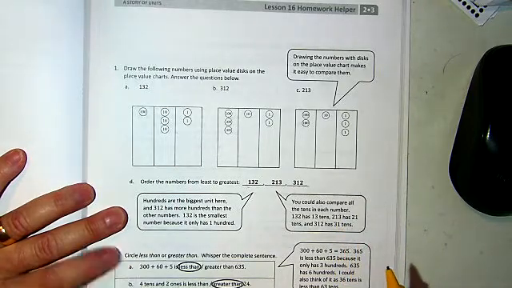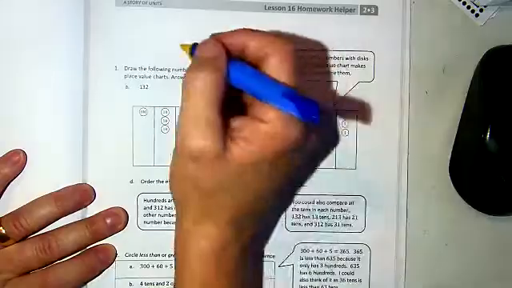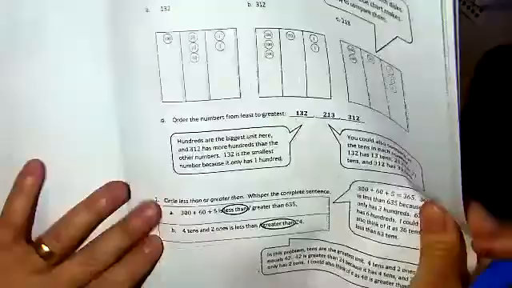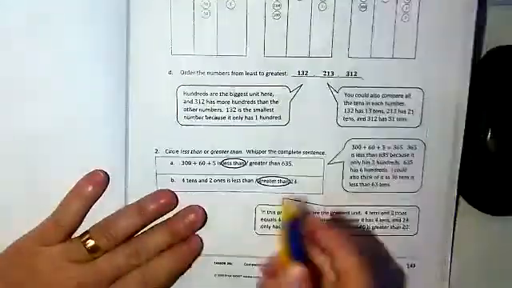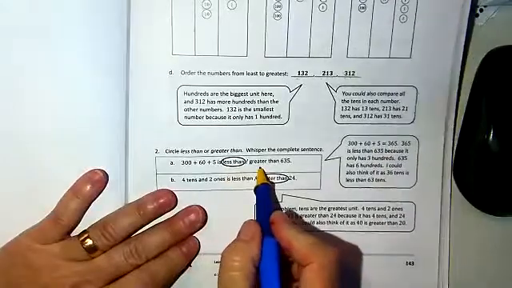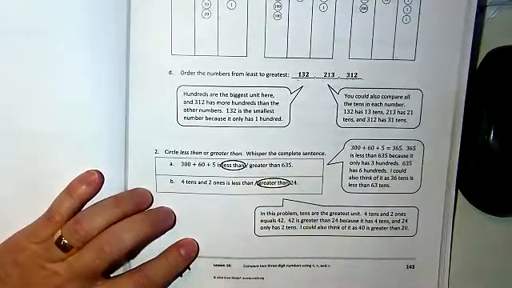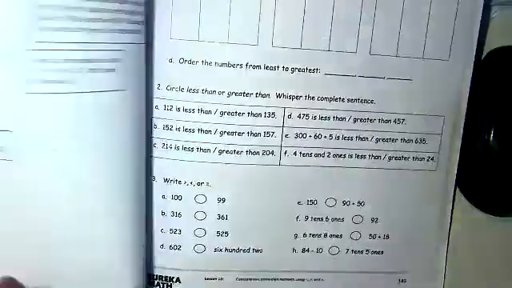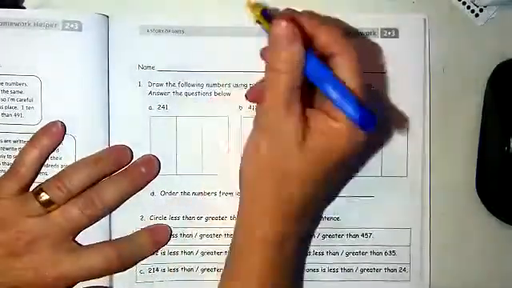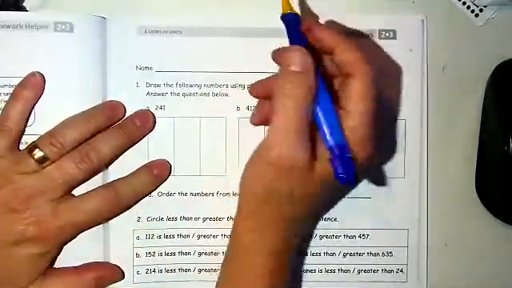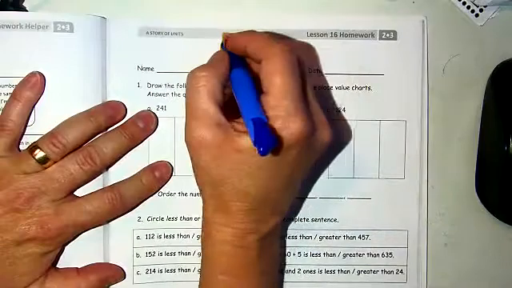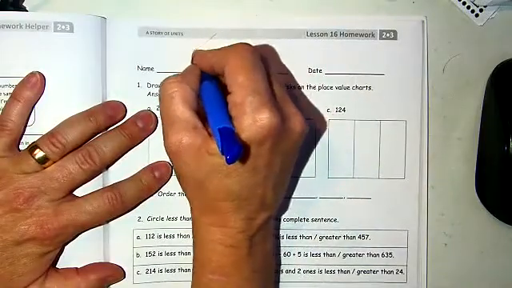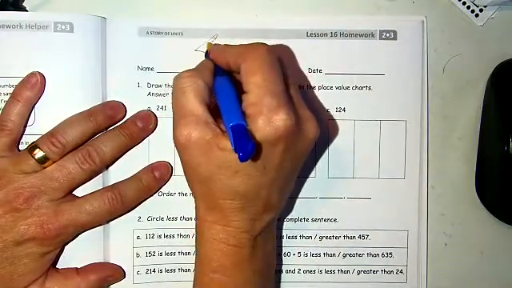The other thing we have to be able to do is use both the words less than, greater than, and the symbols. So for me, I always think about the alligator. I know it's silly, but I do. The alligator always eats the bigger number.